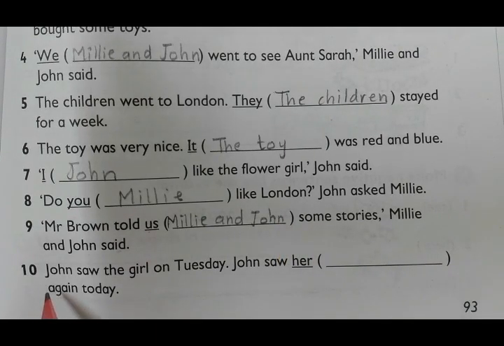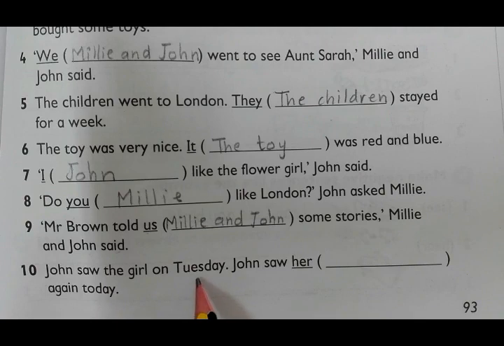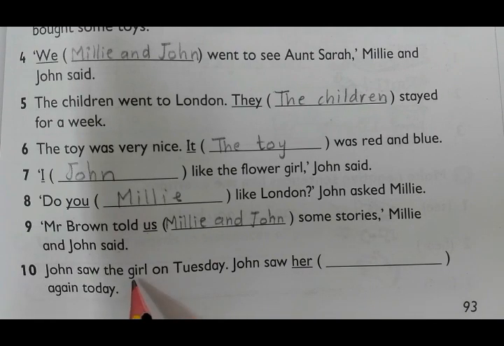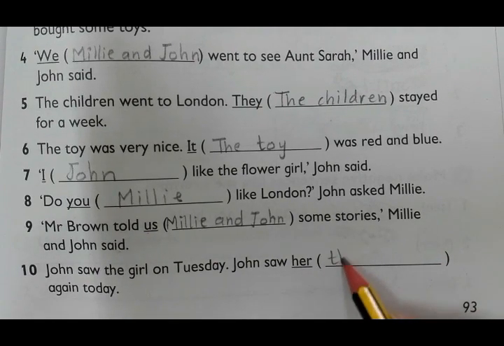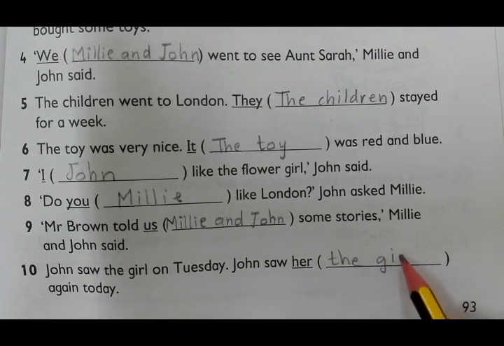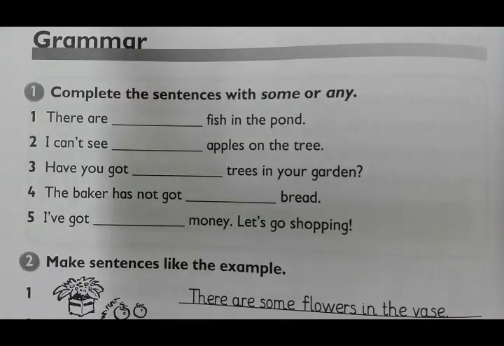Number 10. John saw the girl on Tuesday. John saw her again today. Her means the girl. The girl. This is page number 94.